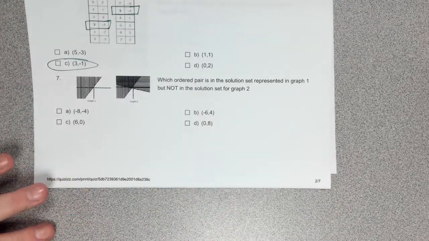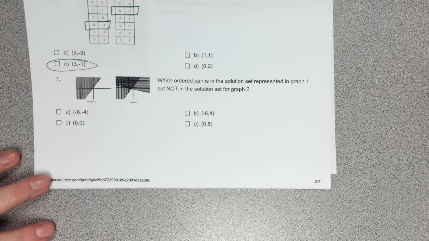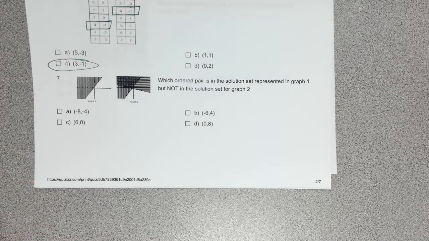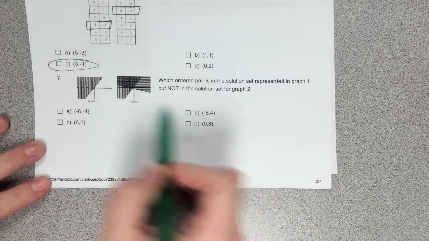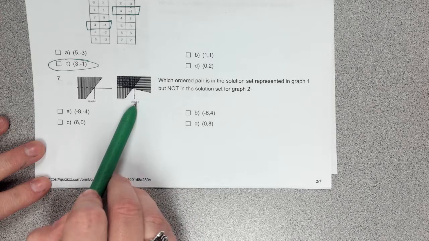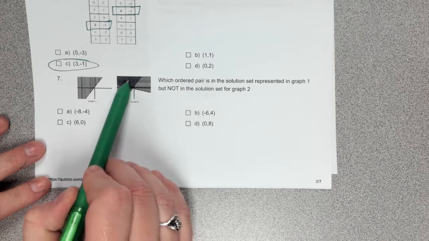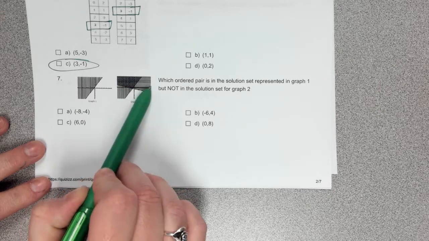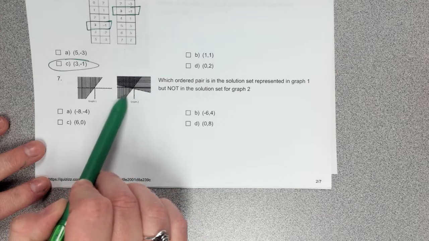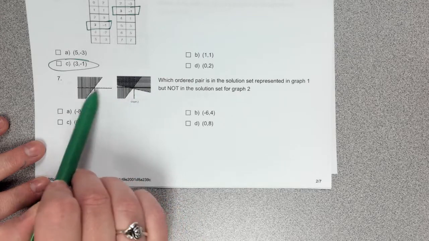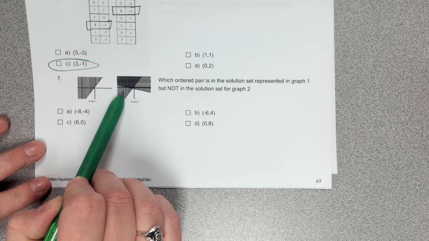Number 7, which ordered pair is in the solution set represented in graph 1, but not in the solution set for graph 2? So what I want you guys to do is we're going to plot all of these points on graph 2. Because we want to see which one, we don't want it in here, we don't want it over here, we want it in just this little area. Because that's the only area that matches up with the same as graph A.